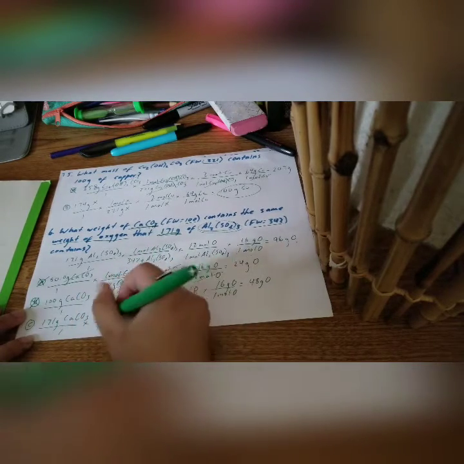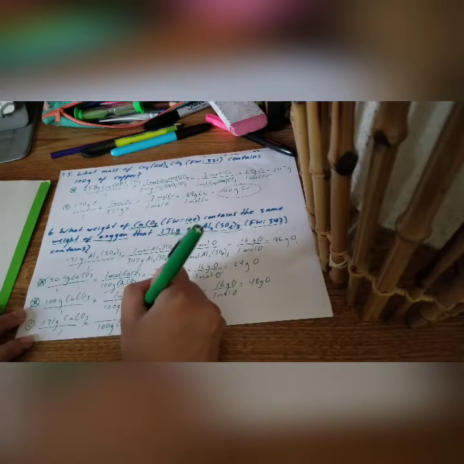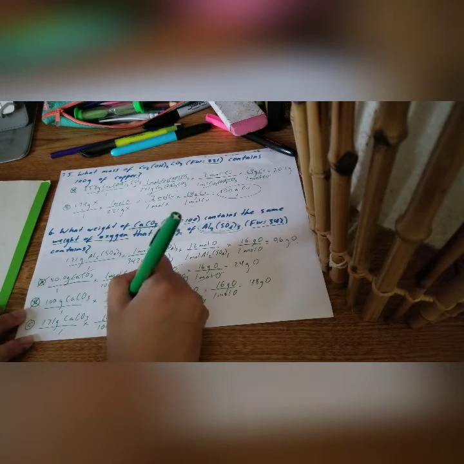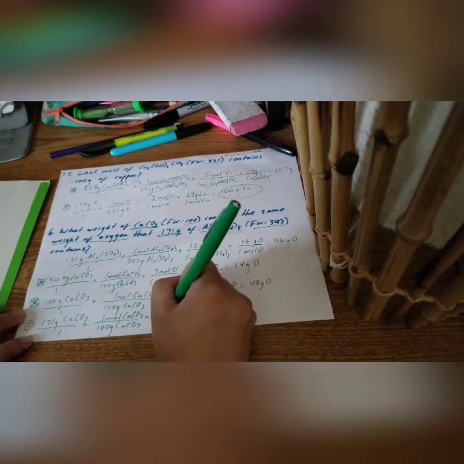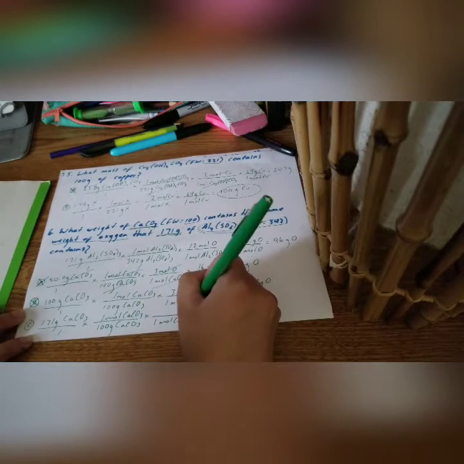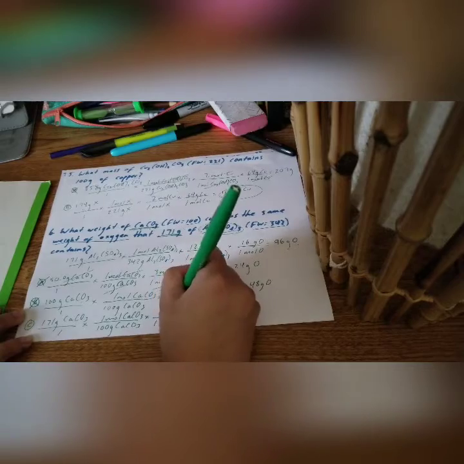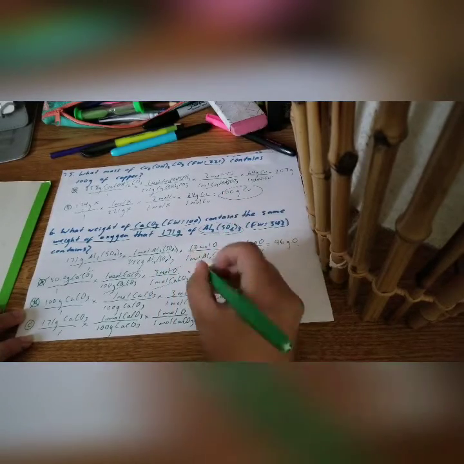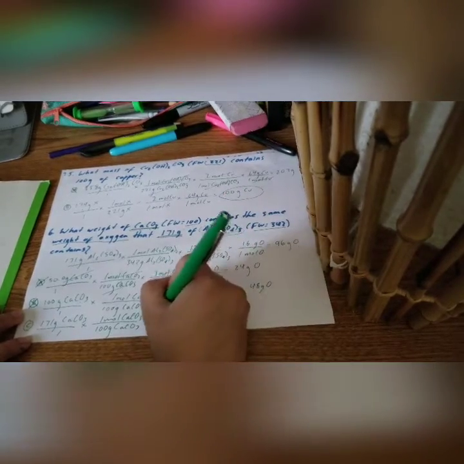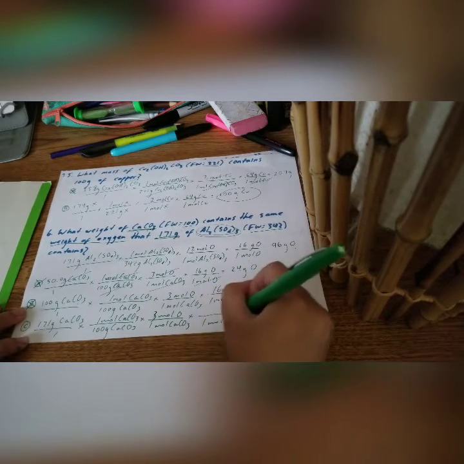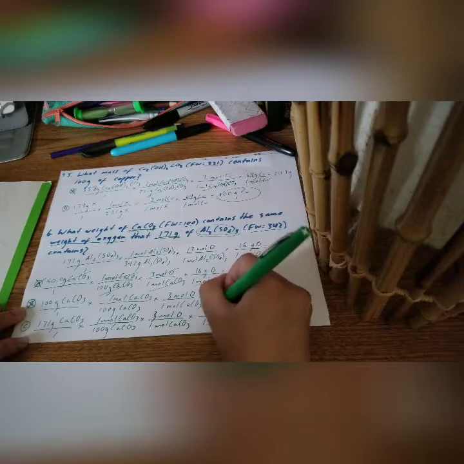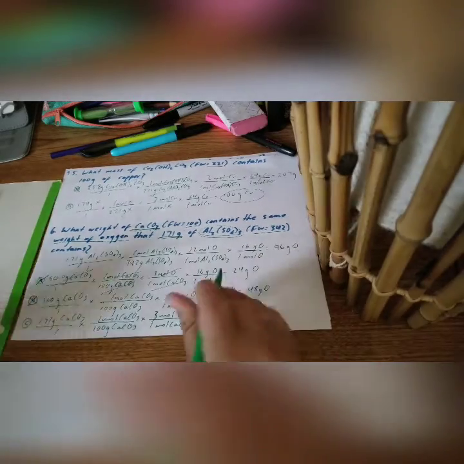For every 100 grams of calcium carbonate, we have 1 mole of calcium carbonate. For every 1 mole of calcium carbonate, we have 3 moles of oxygen. And for every 1 mole of oxygen, we have 16 grams oxygen.